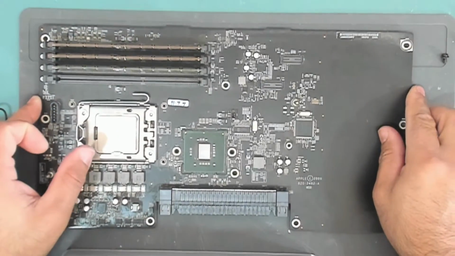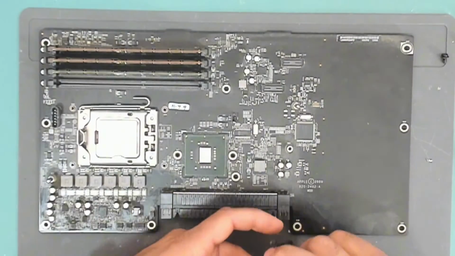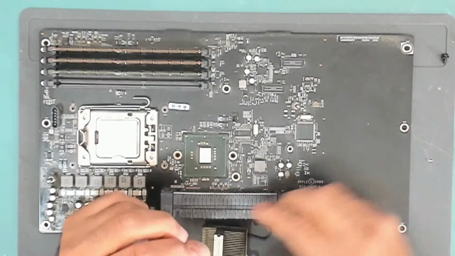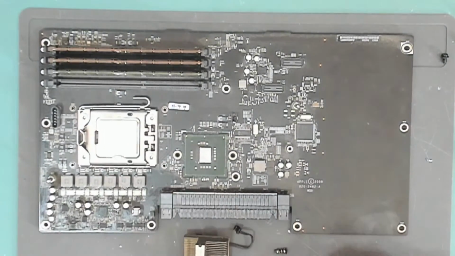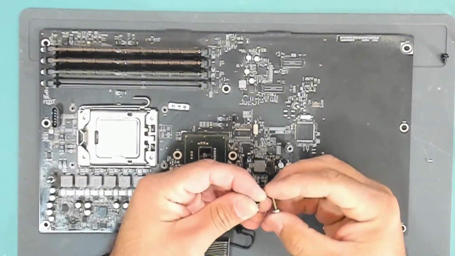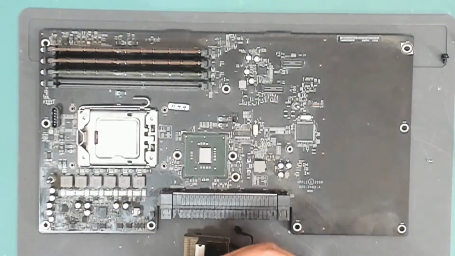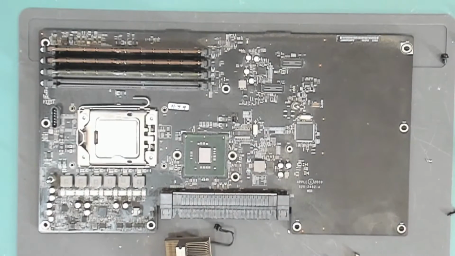Okay, so let's see what we will install to replace this one. In replacement of this one, let me bring a bolt. Okay, so let's install this bolt. Yeah, let's take the spring and let me apply a thermal paste.